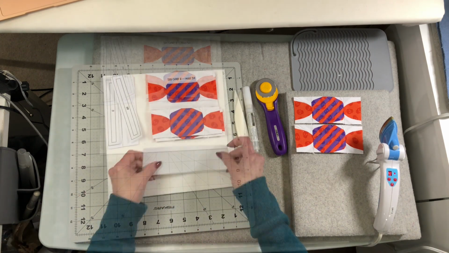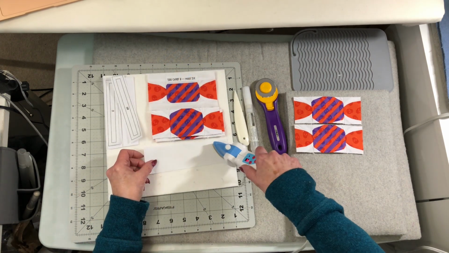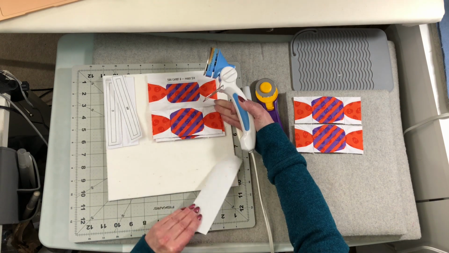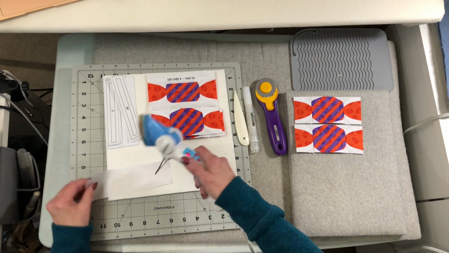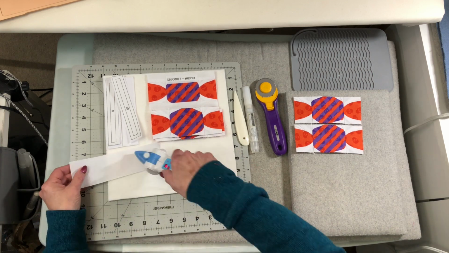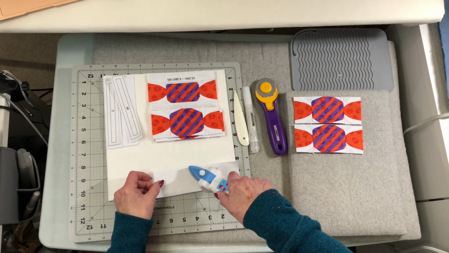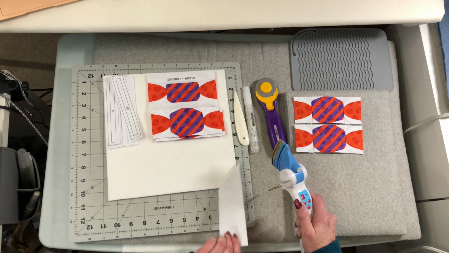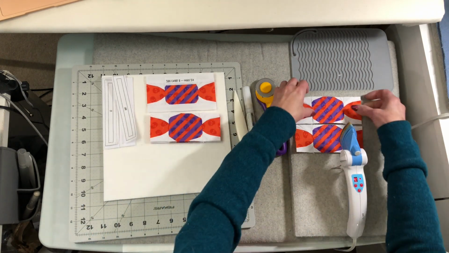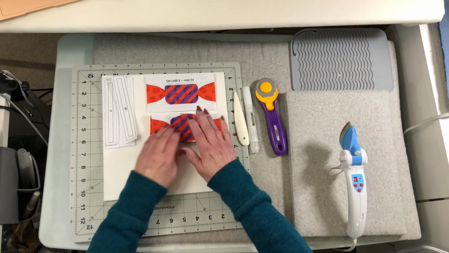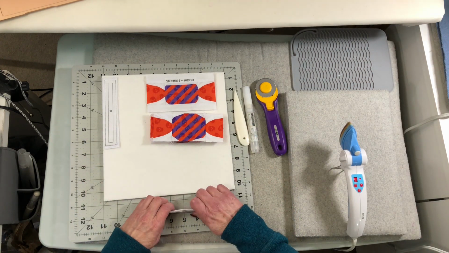Let's tidy up here. Okay, now I'm tidying up my design board. I'm using a piece of freezer paper just to take some of the threads off. I couldn't find my lint roller, so we used a piece of freezer paper.